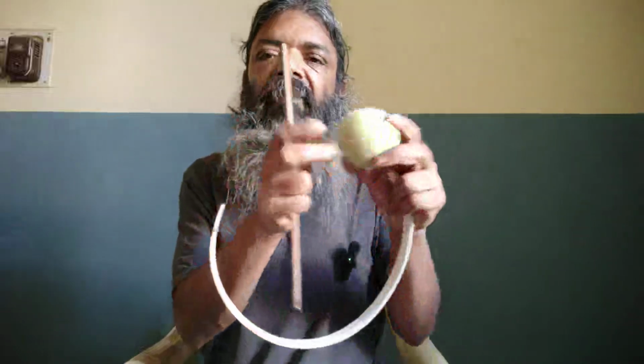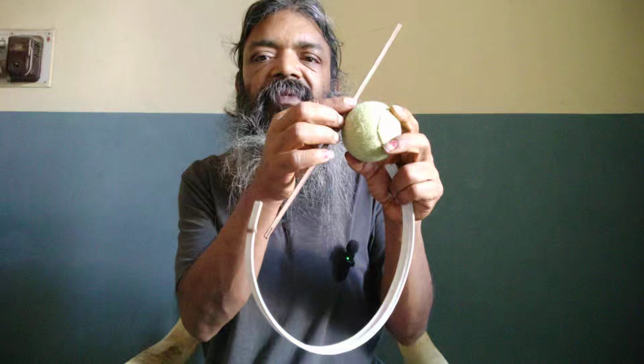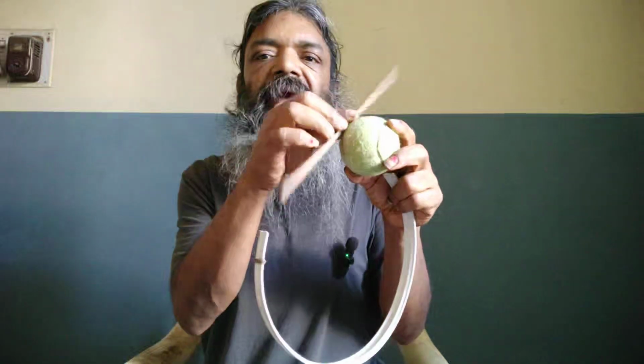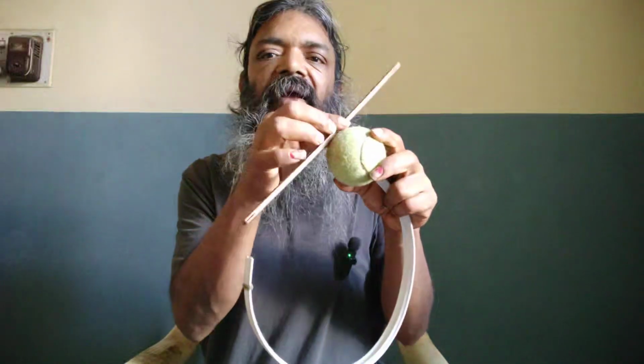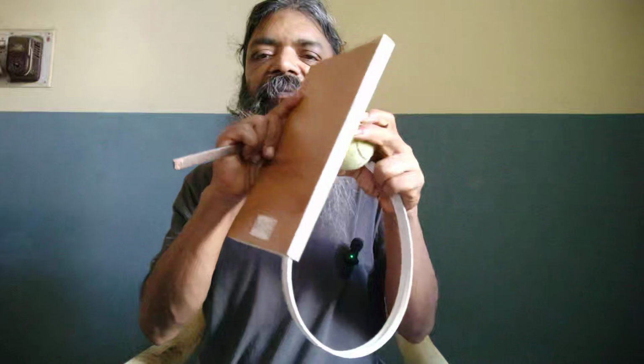Then there are innumerable vectors possible that are tangent to a point P on a curved surface. If I take a point P and try to find the tangential vector here, there will be many. If I connect all of them, it becomes a surface.